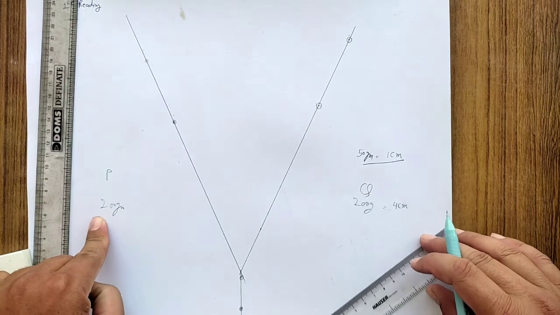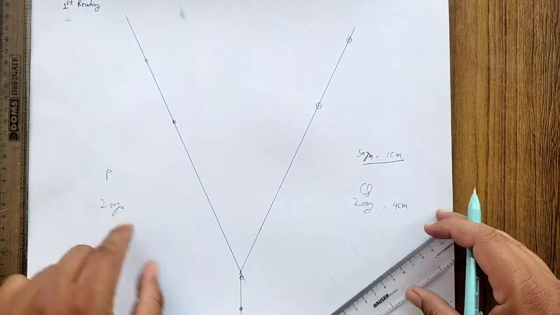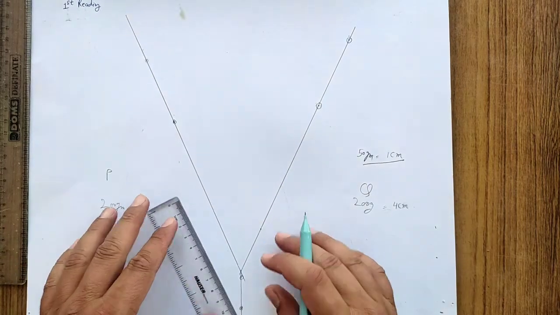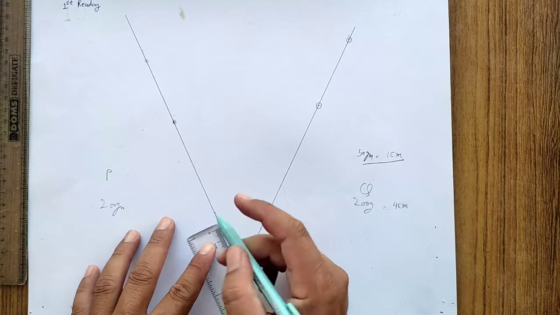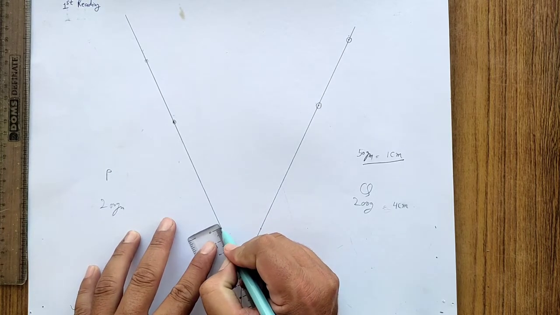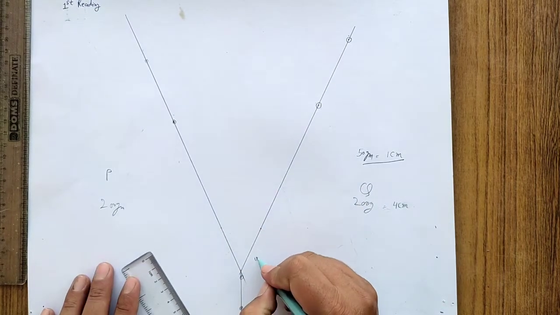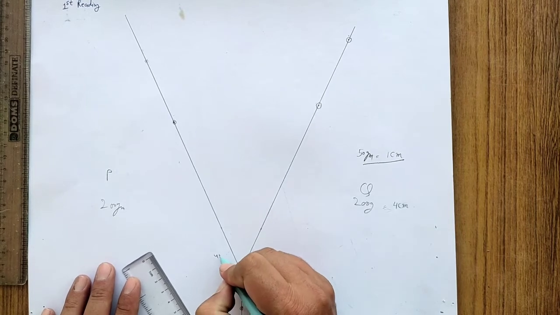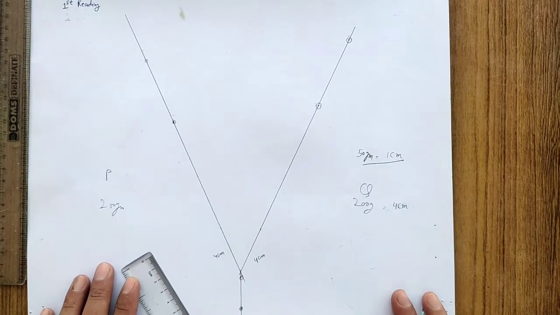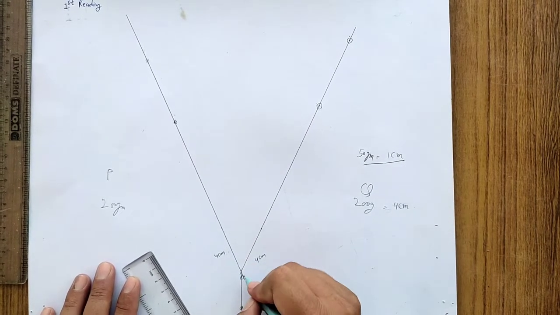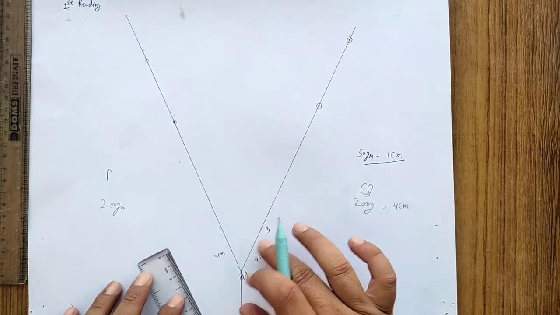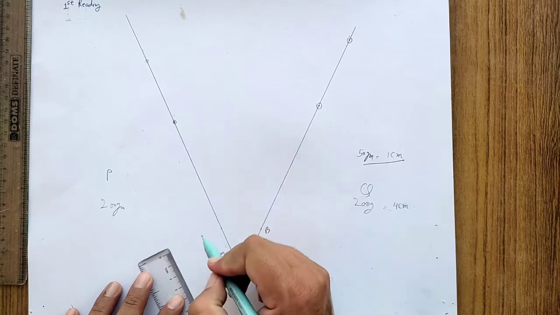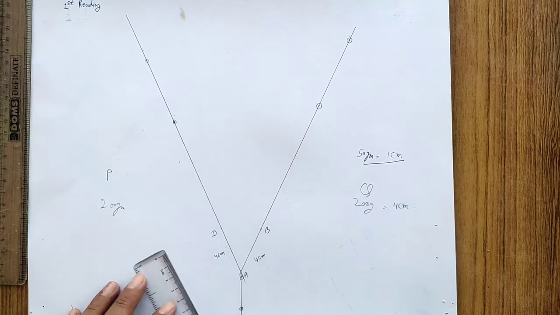On this side the weight is also 200 gram. So along this side I also make a point on this line, that is 4 centimeter. 4 centimeter, 4 centimeter. Now these are points A and B, and here will be point C, and here is point D.